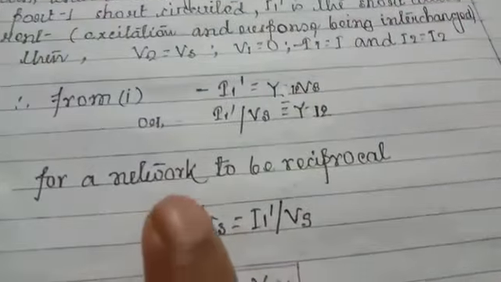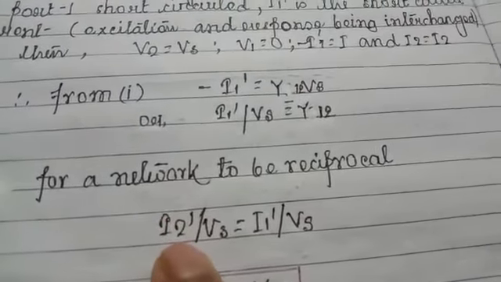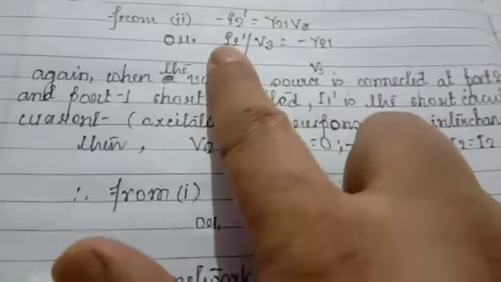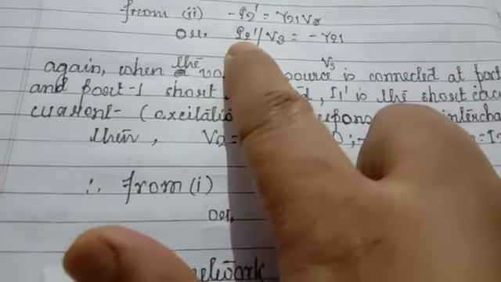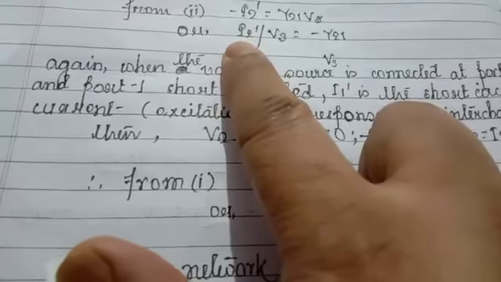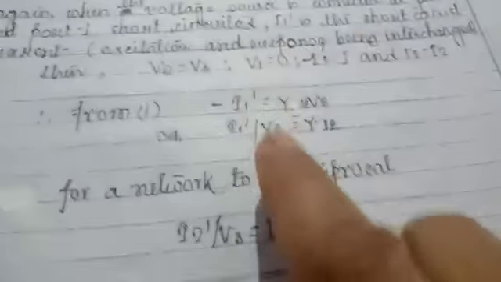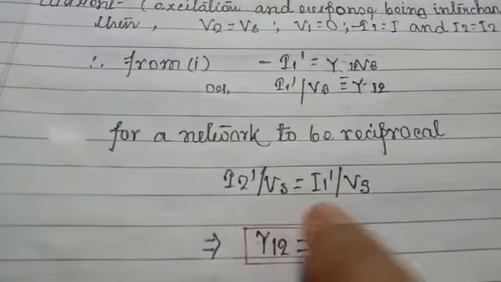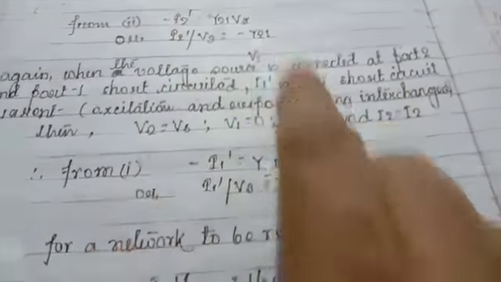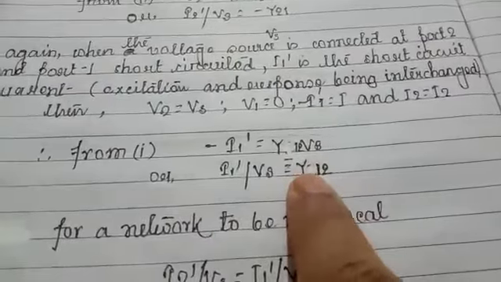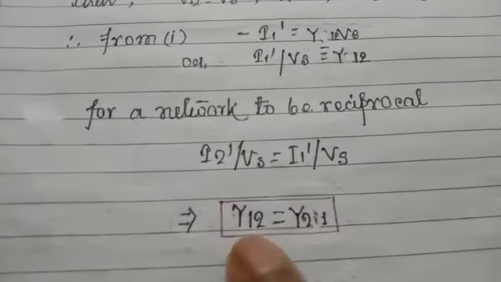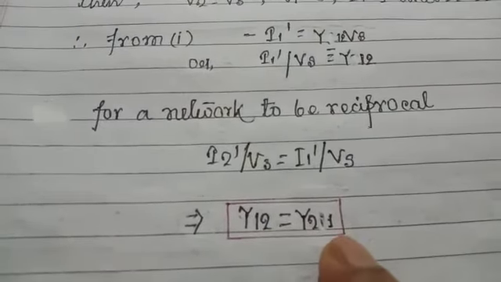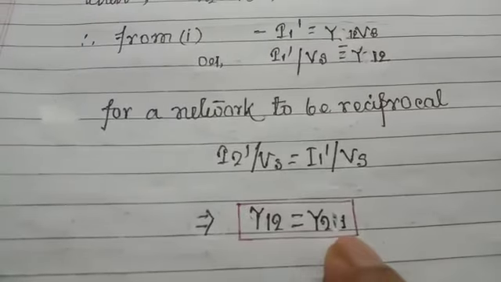For the network to be reciprocal, the ratio of response to excitation will be equal. So I2 dashed by Vs should be equal to I1 dashed by Vs. That implies minus y21 equals minus y12, so y12 is equal to y21.